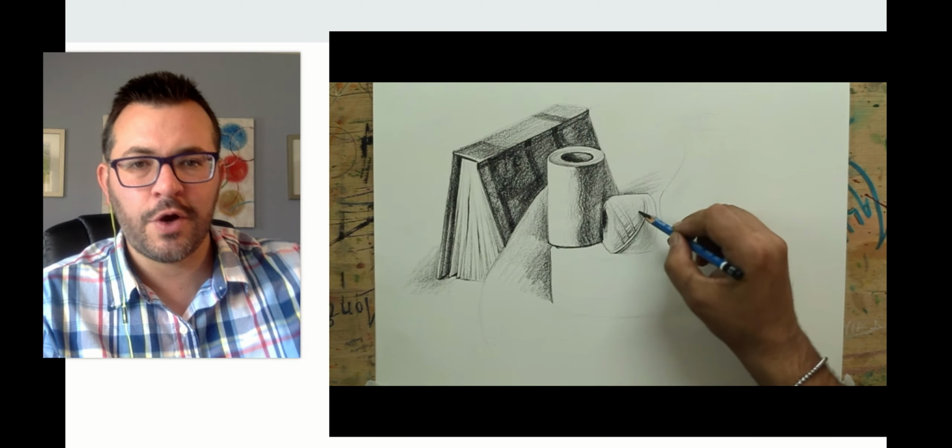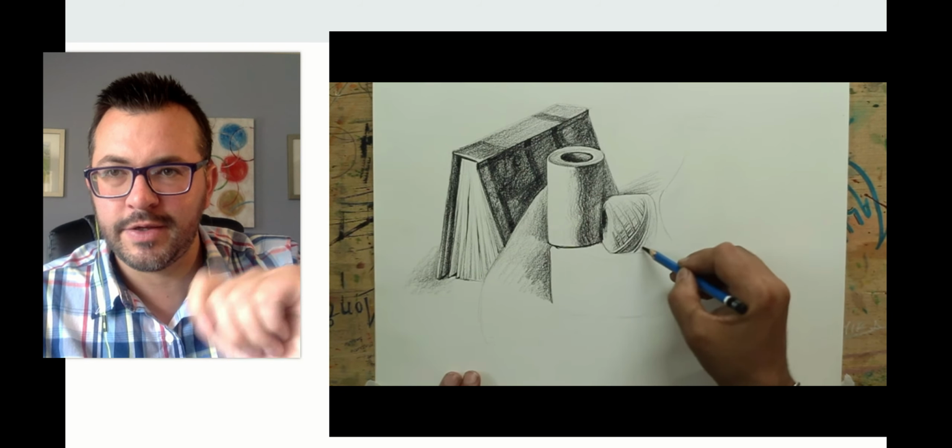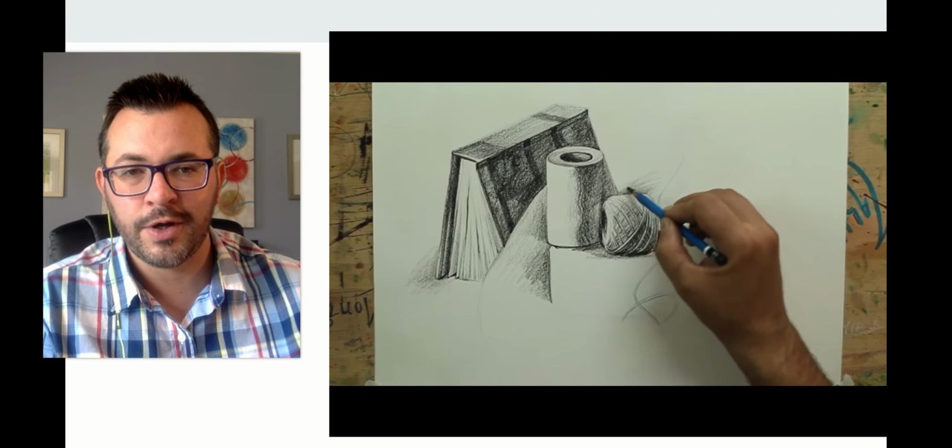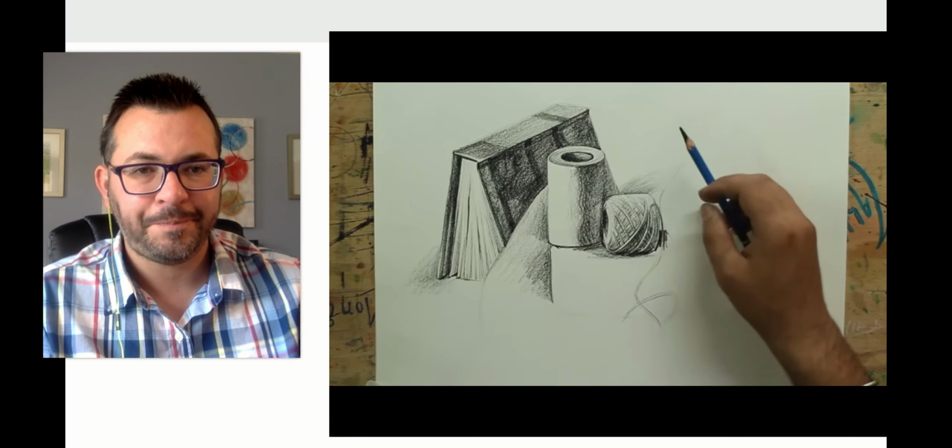So this artist has left all of the texture from the mark making. That's also a really cool way to do it. So if you like that look, that's perfectly acceptable.